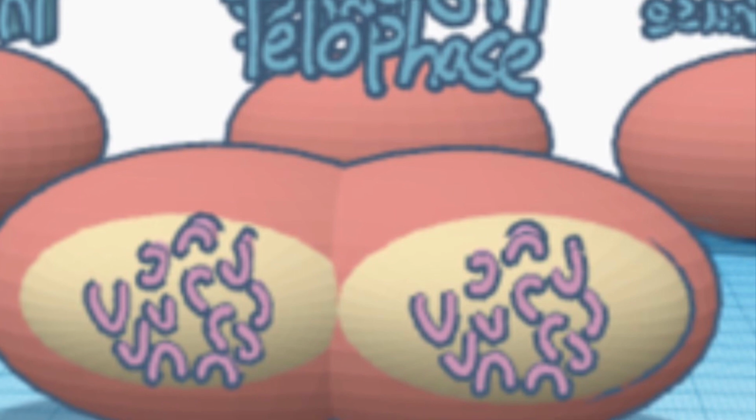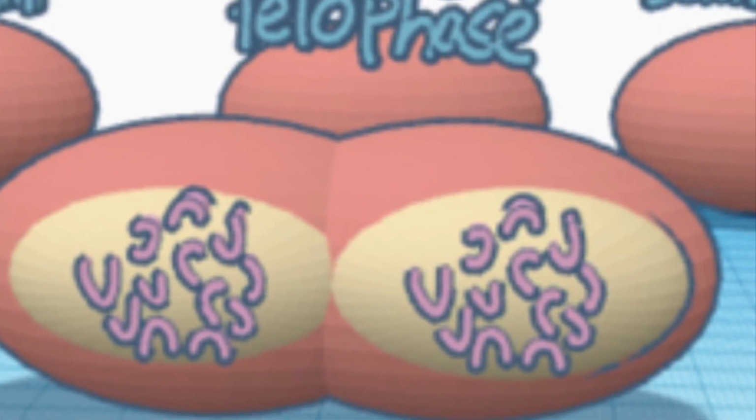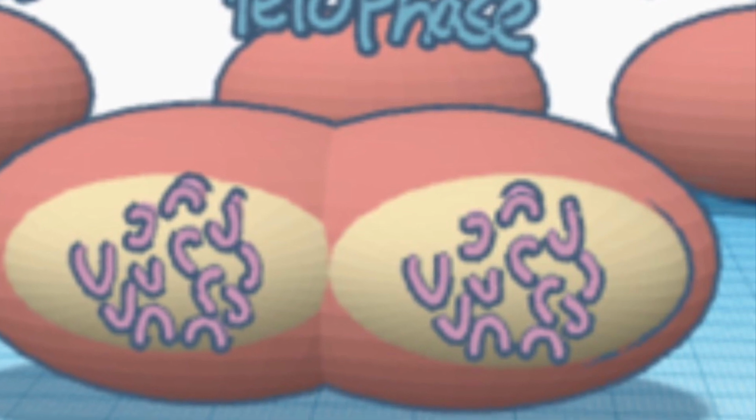Next, we have telophase 1. 2 nuclei form and each nucleus contains a complete copy of the cell's DNA. The cell divides and the second part of meiosis begins.